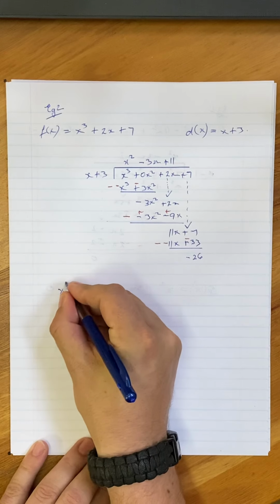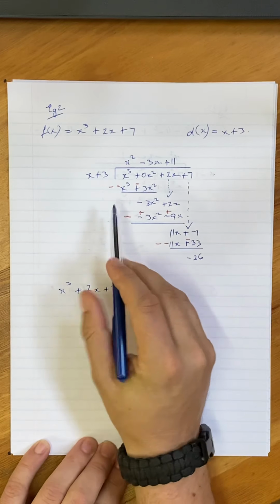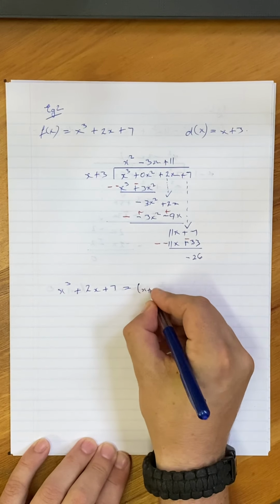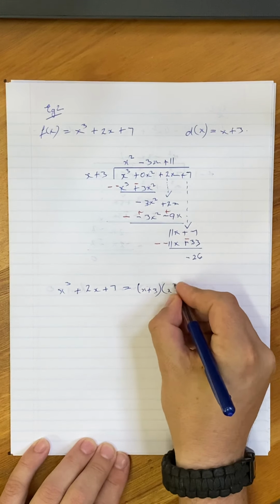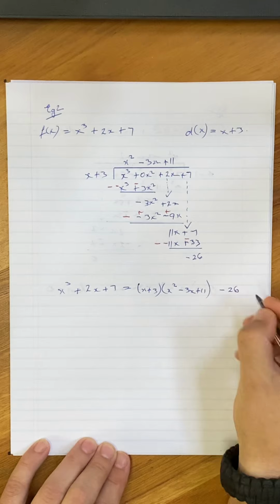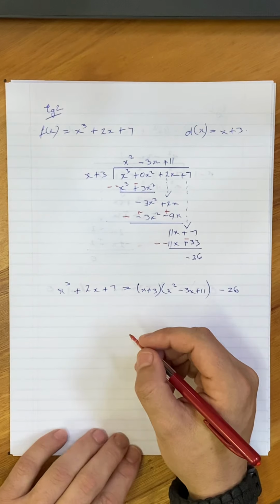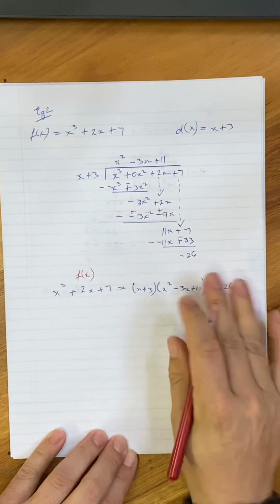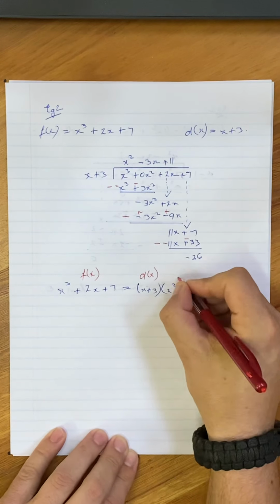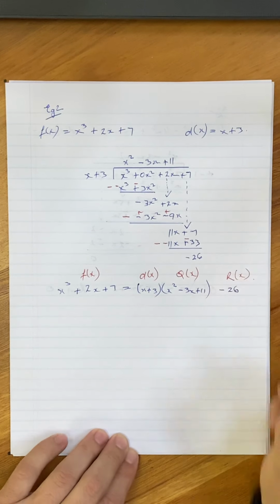So we have x cubed plus 2x plus 7 is equal to this one multiplied by this one. So we'll have x plus 3 multiplied by x squared minus 3x plus 11 plus the remainder, which is minus 26. So just to recap, this is f of x. This here is your d of x. This is your q of x. And this is your remainder. All right.